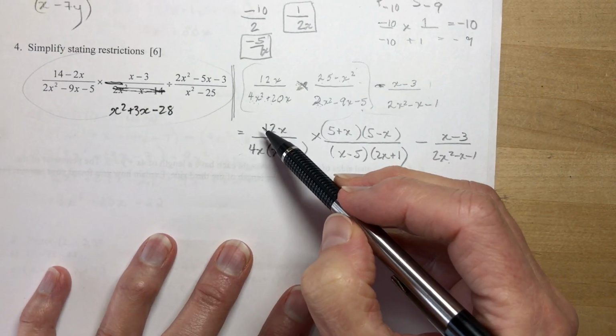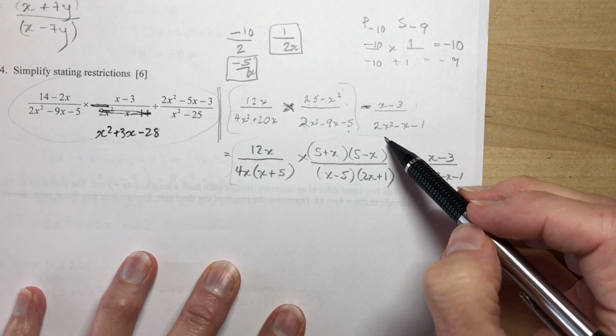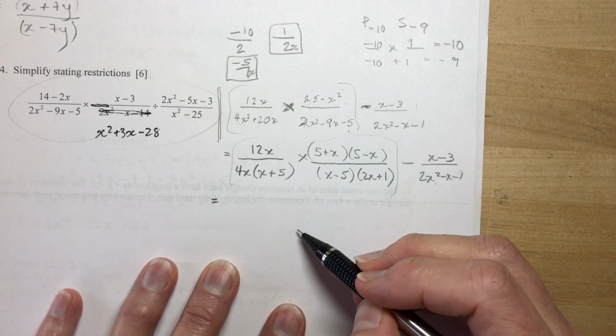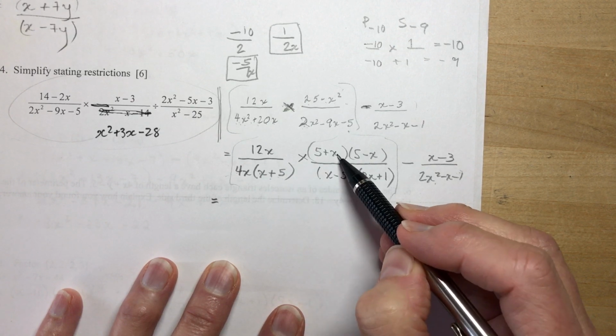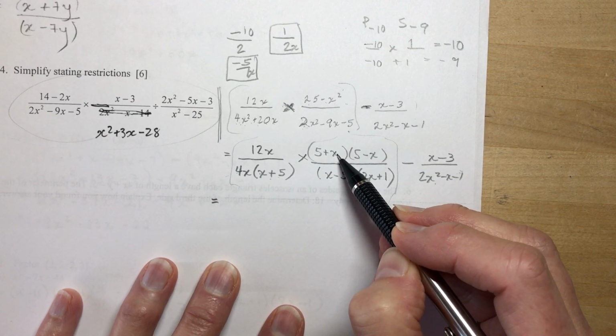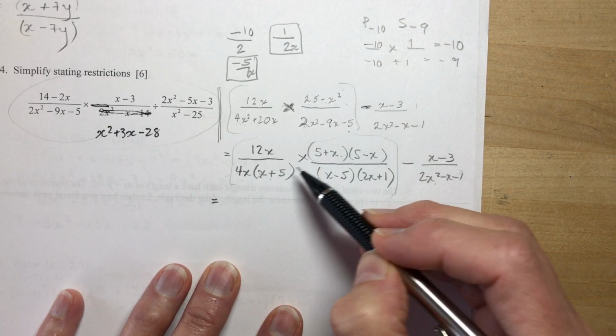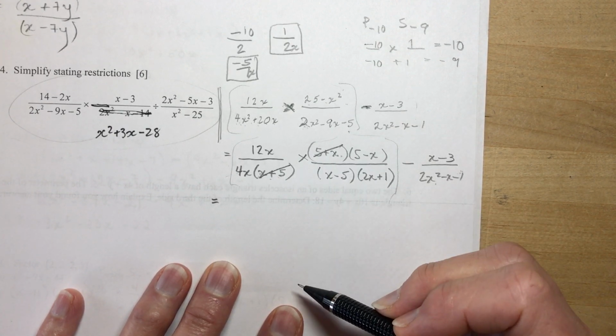Okay, so I'm still just looking at this part here, right? I want to simplify this before I do this part. So what can I divide out? Well, x plus 5 and 5 plus x are the same thing. Always check. If I put in a 1, I get 6. Put a 1 here, I get 6. Yes, they are the same thing.